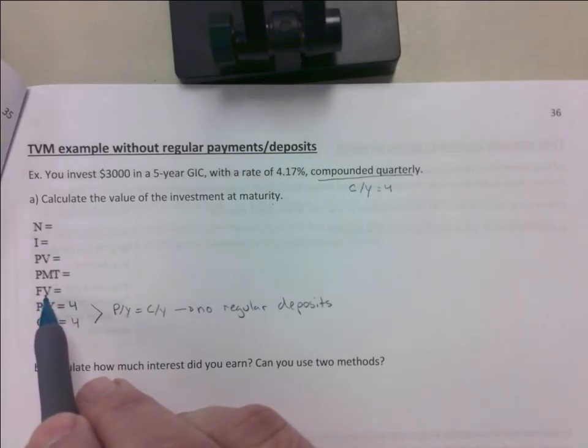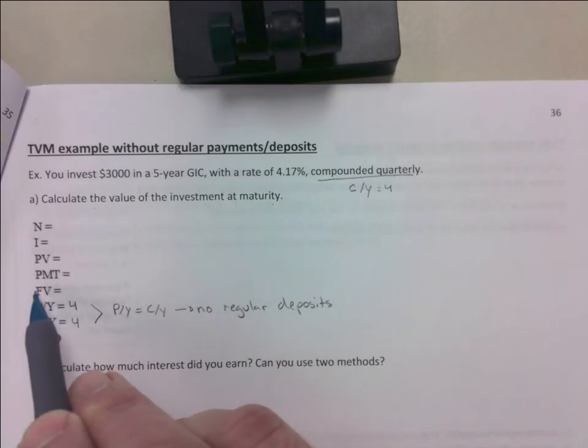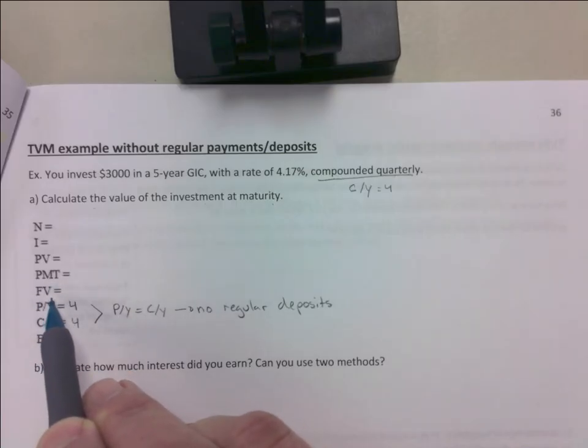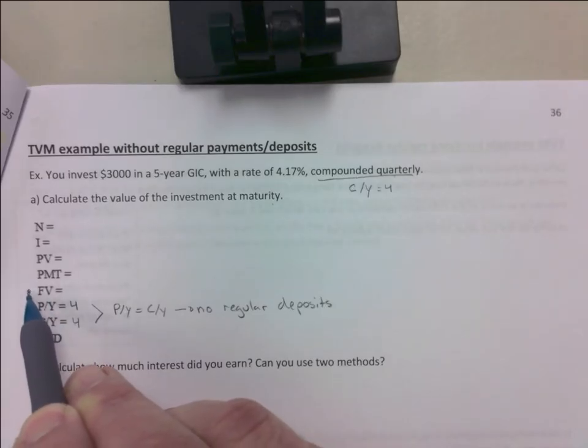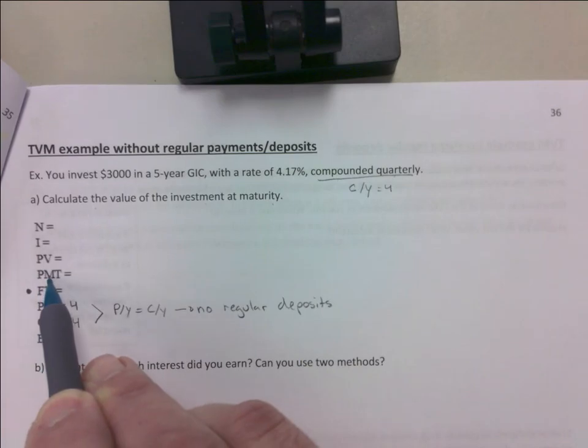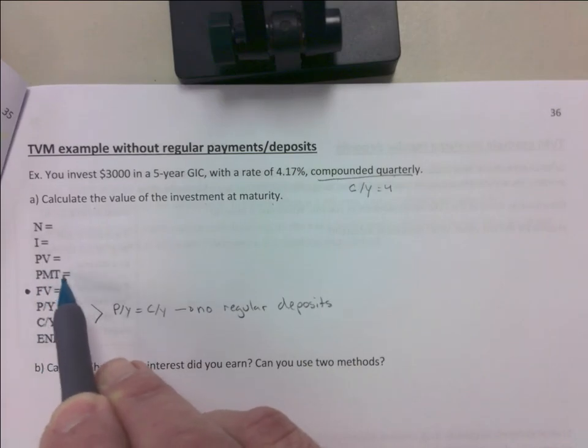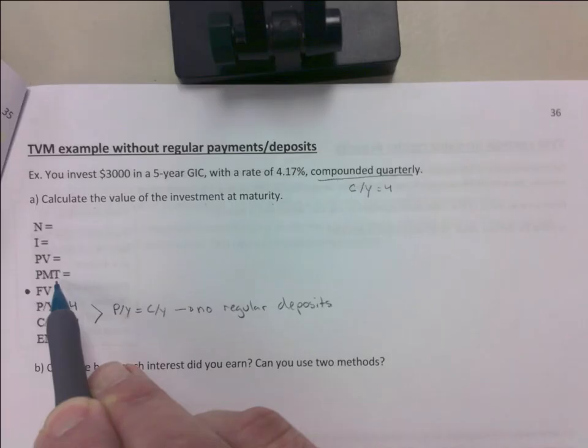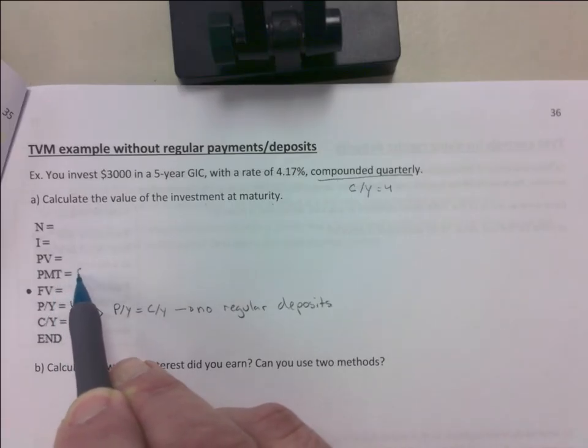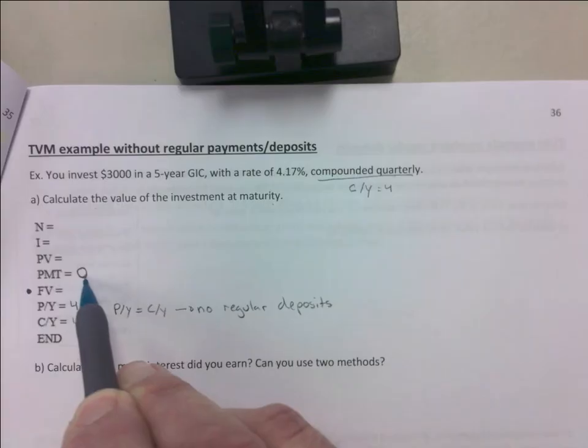Future value. Do we know the future value? We want to know what the future value is, right? So you put a dot here. That's my sign for, that's my question mark. That's what I'm going to solve for. PMT, are there any payments being made on a regular basis? No. So make that 0.